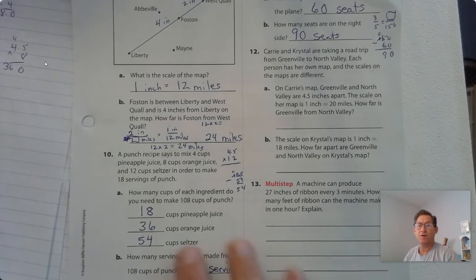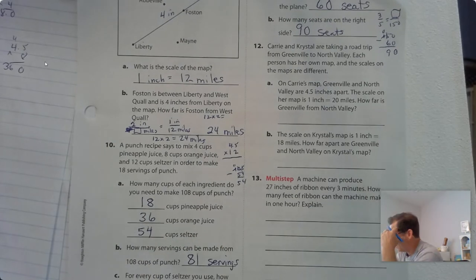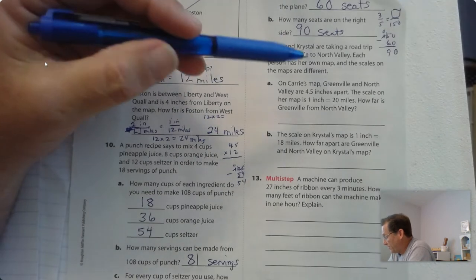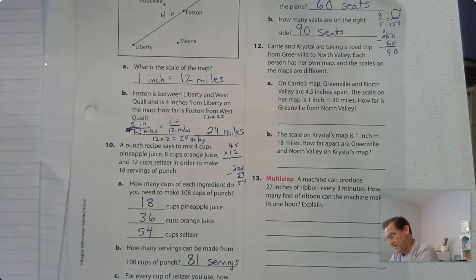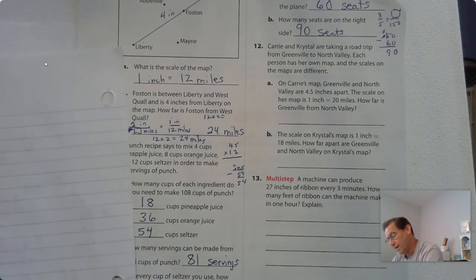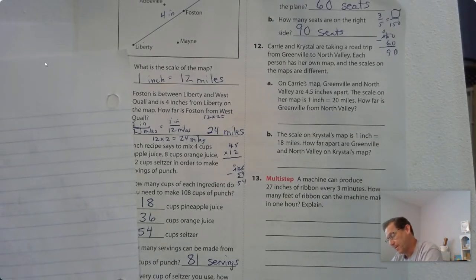Carrie and Crystal are taking a road trip from Greenville to North Valley. Each person has their own map, and the scales on the map are different. On Carrie's map, Greenville and North Valley are 4.5 inches apart. The scale on her map is 1 inch equals 20 miles.